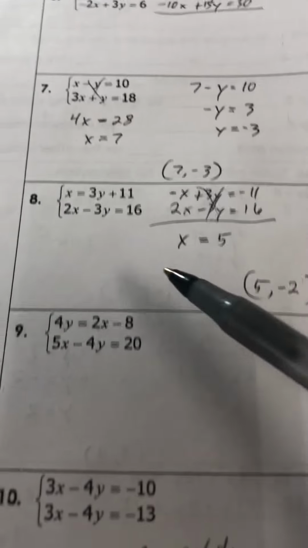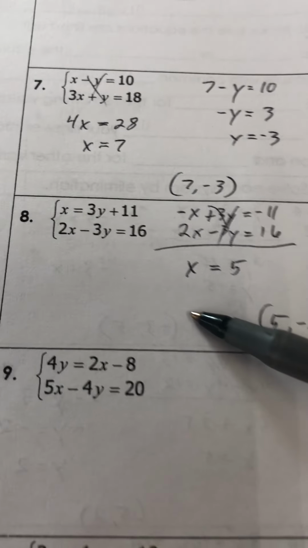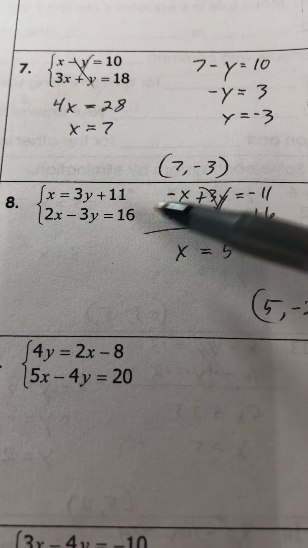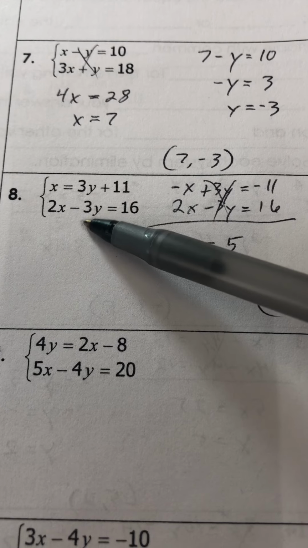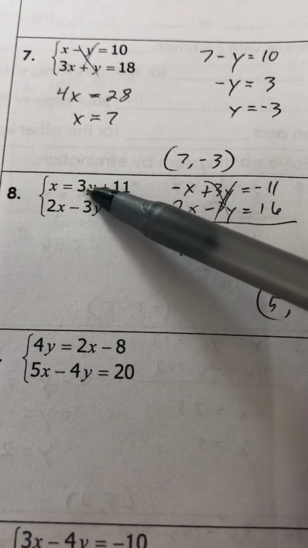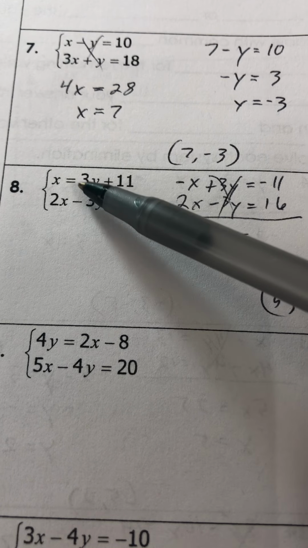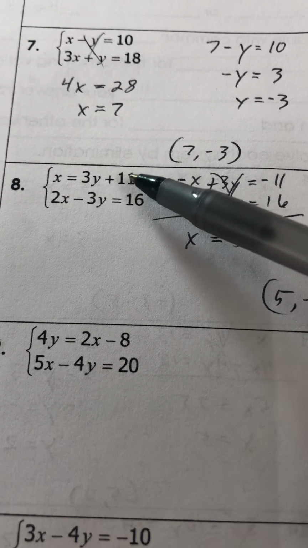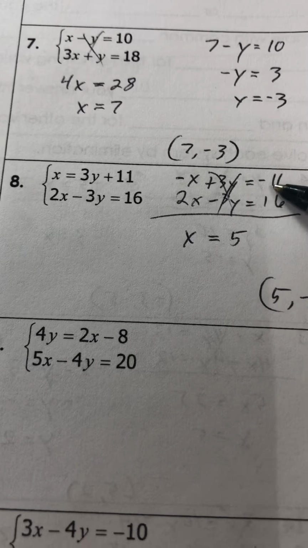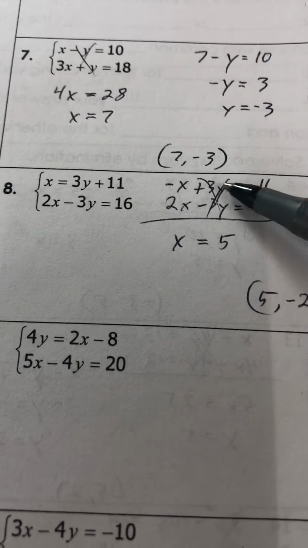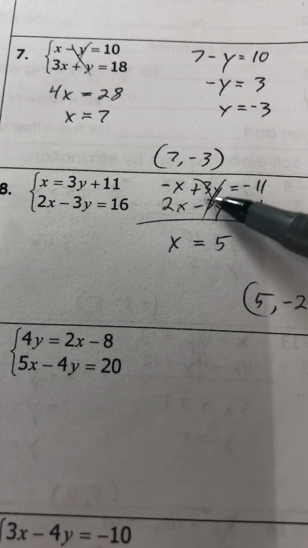I skipped down and I started doing evens. I don't know why, but here you go. Number 8, well, I just had to rearrange it to line up this 3y and this negative 3y. So if I'm going to line it up that way, this x would come over here and it would be negative x. And then this 11 would come over here and it would be a negative 11. It would change the values of those. And then I just rearranged it so that they would line up with that in mind.